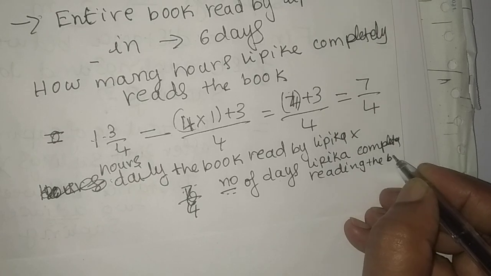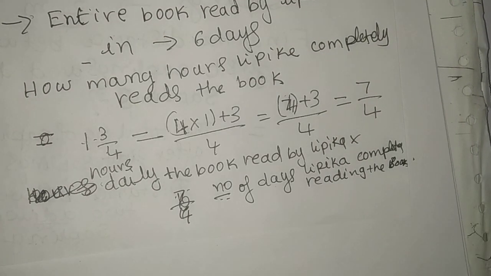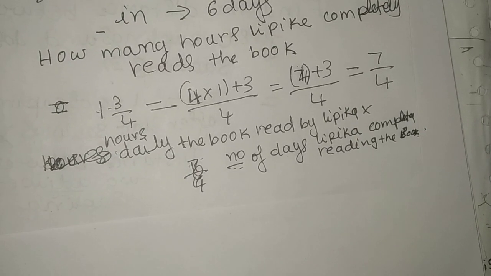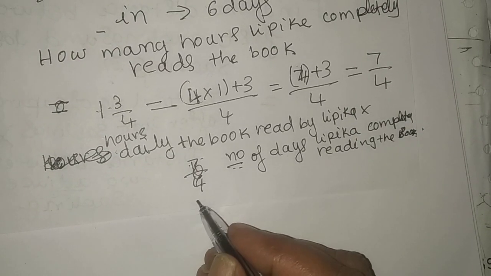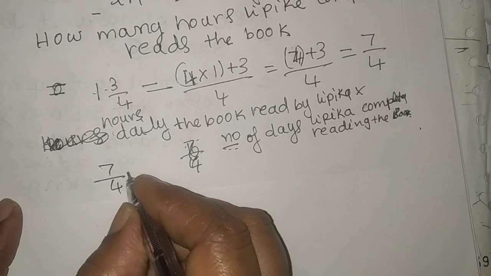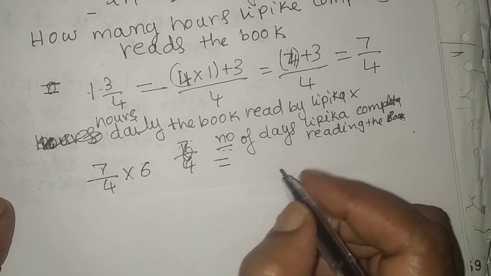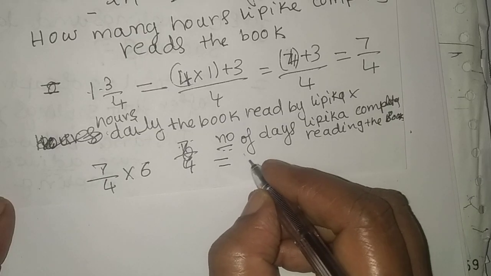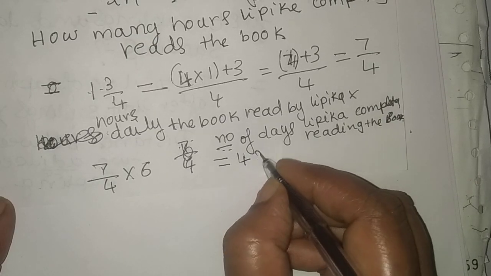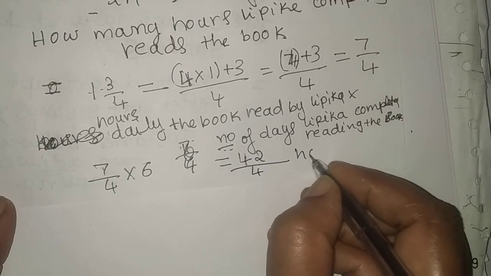So one day she will take 1 3 by 4 hours into 6. That is 7 by 4 hours into 6 days, which will be 7 6s are 42, 42 by 4 hours.